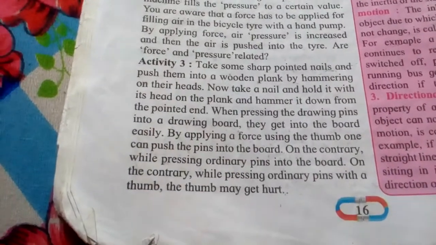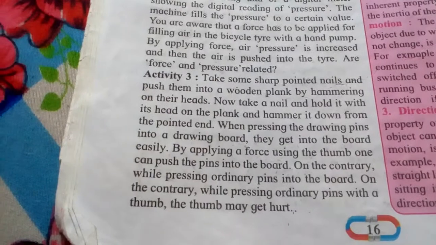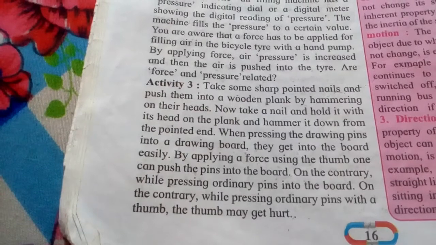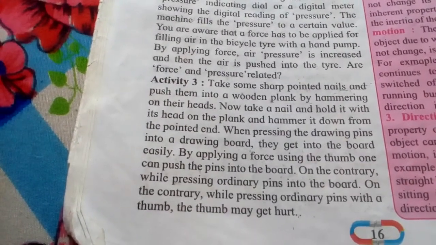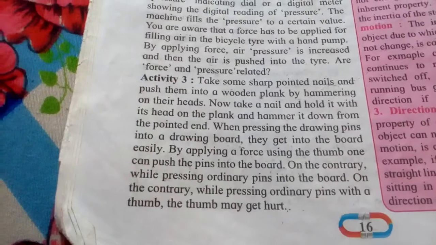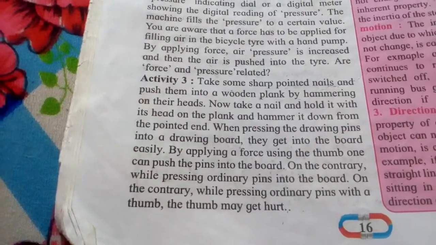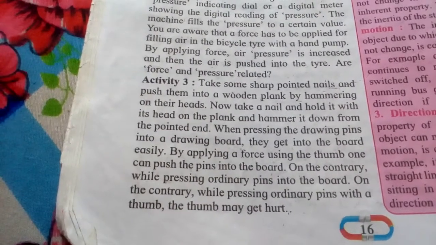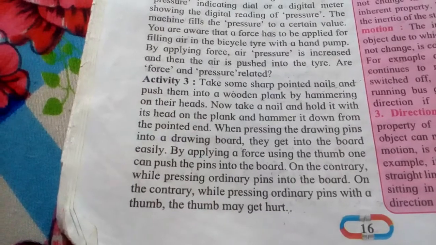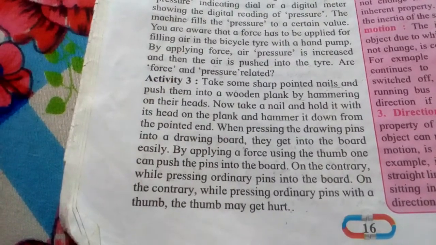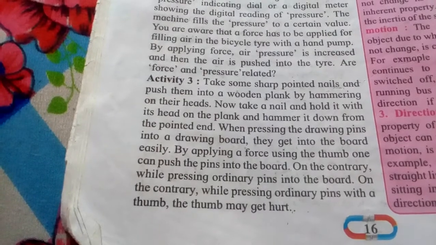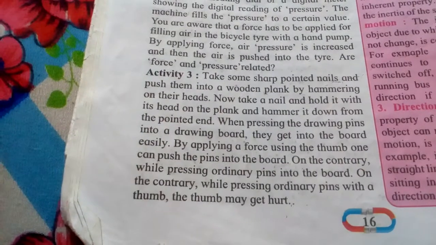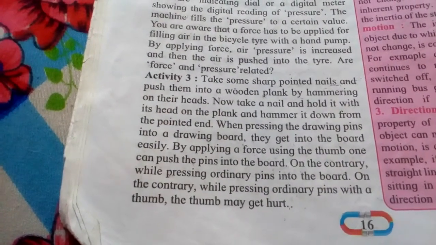The same thing will happen with push pins or drawing pins. You might have seen that the head of those pins has a wider surface area, and that is why we can easily push them into the board. But if we take any ordinary pins whose head area is not wider, it will not be easy for us to push those pins into the drawing board. Or if we try to push on the pointed part of the pin, then it is going to hurt our thumb, because the pointed part will penetrate into our thumb.